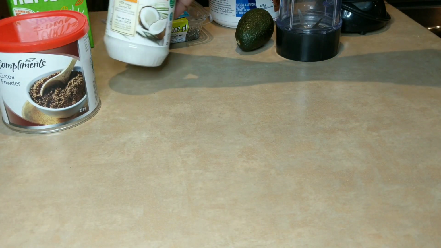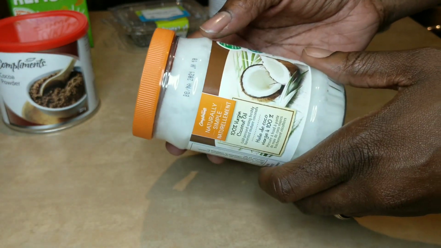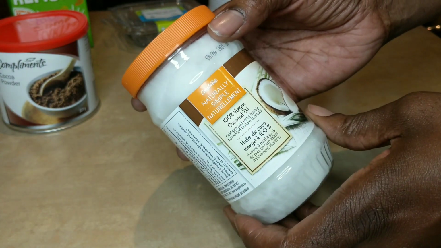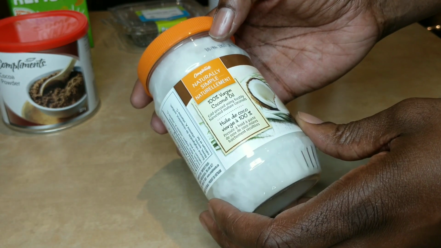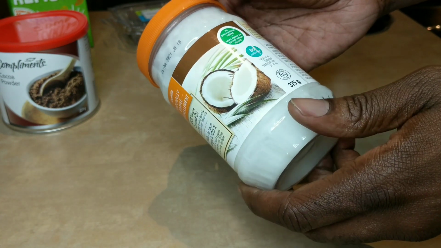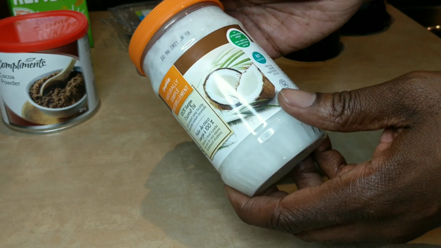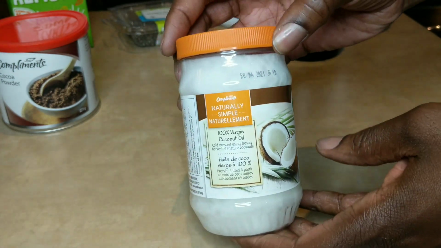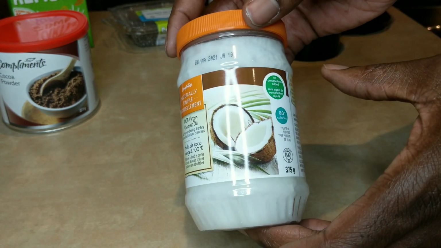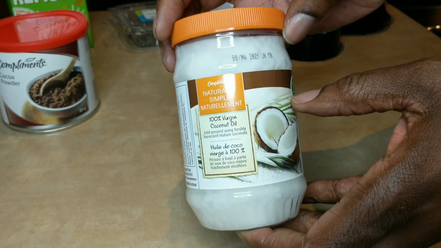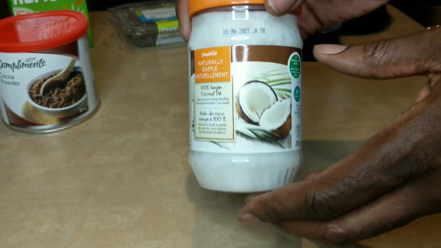The next ingredient that you're going to need is coconut oil. This one is 100% virgin coconut oil. I bought this at the grocery store. A lot of this stuff you could get at your local grocery store. But if you're having a hard time trying to find some of these ingredients, I'm going to put a link at the bottom where you can get these and get them shipped to you. So just take a look at the ingredients below, and I'll link them all below.